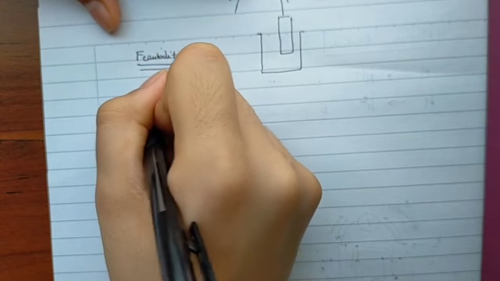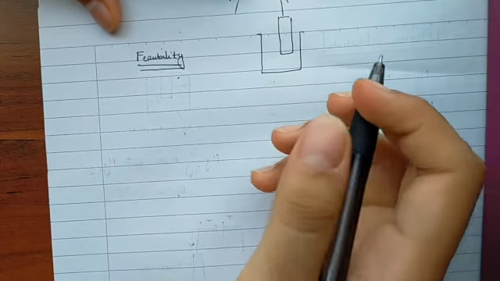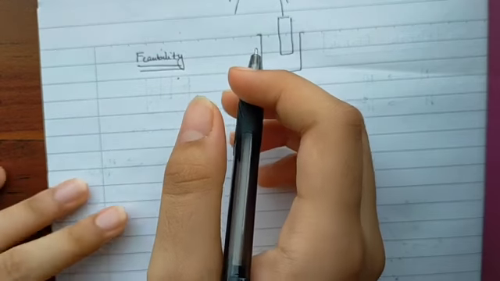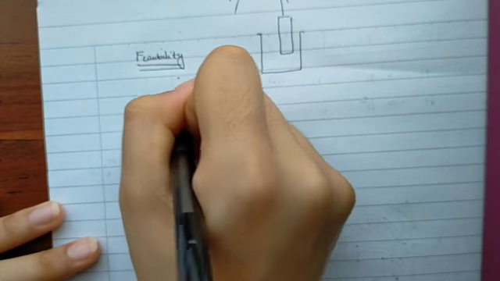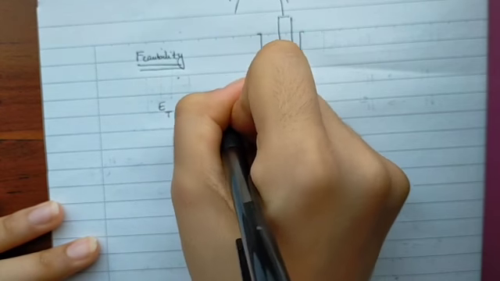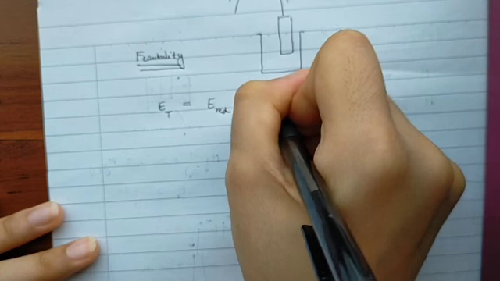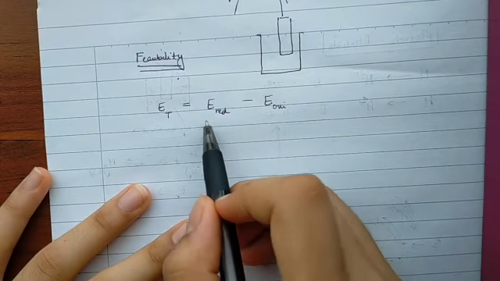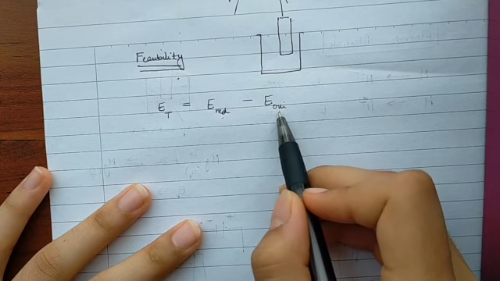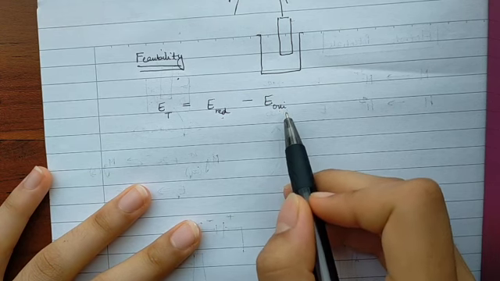To find out the feasibility, we need to calculate the total electrode potential, and the equation we use is E total equals E reduction minus E oxidation. This uses the electrode potential of the electrode being reduced and that of the electrode being oxidized.